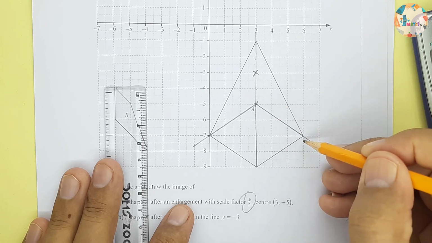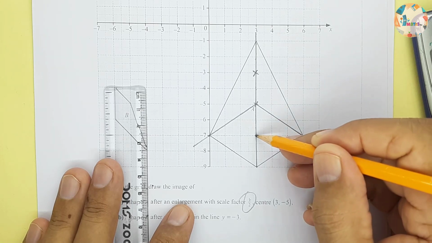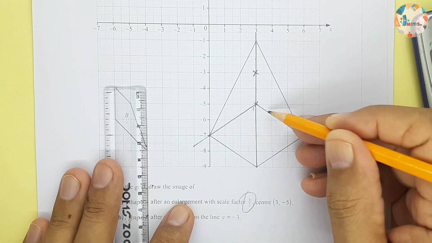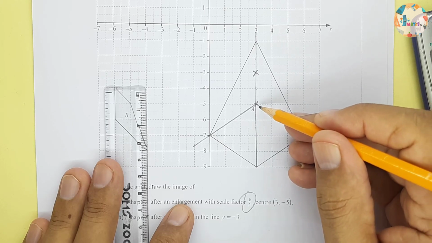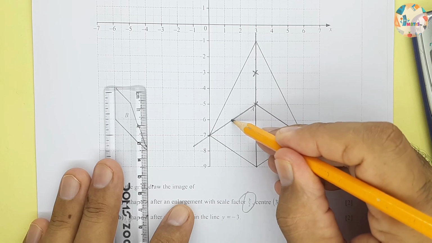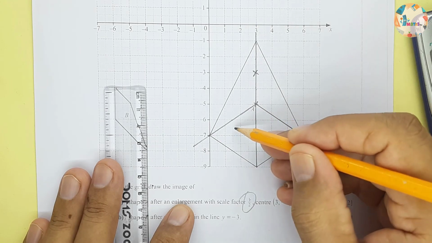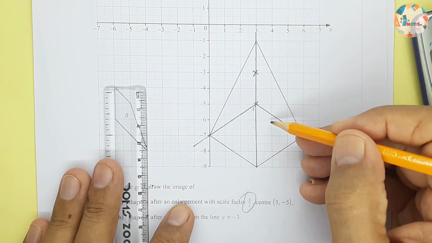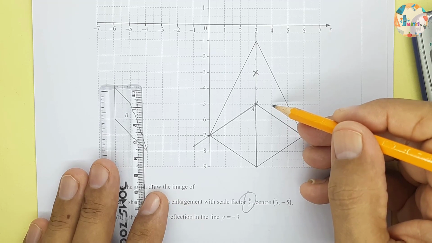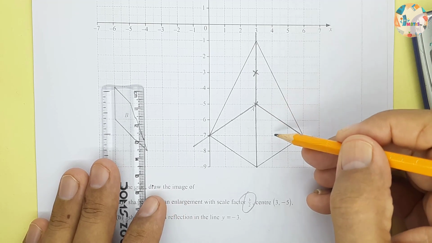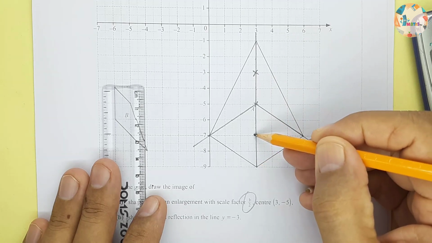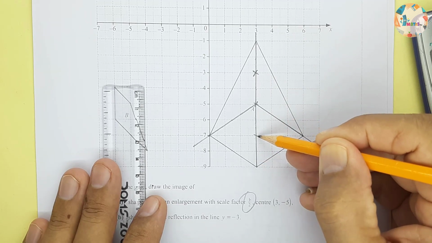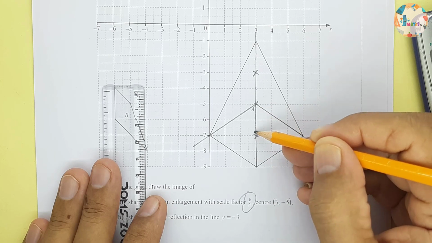Then on this side also, for example, this is diagonally 3, so it will be 1.5, so up to this one. Okay, so this is done. Then 1, 2, 3, 4, so it will be over here. This point will be reduced to half.